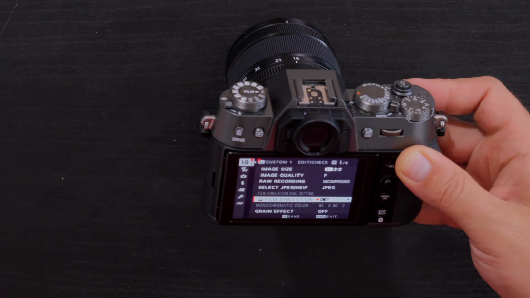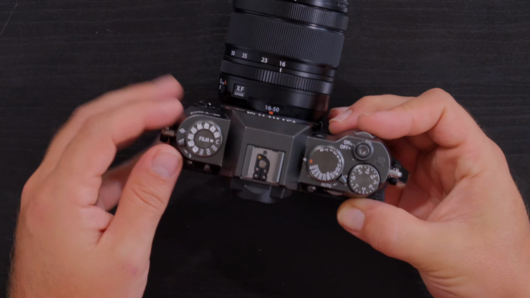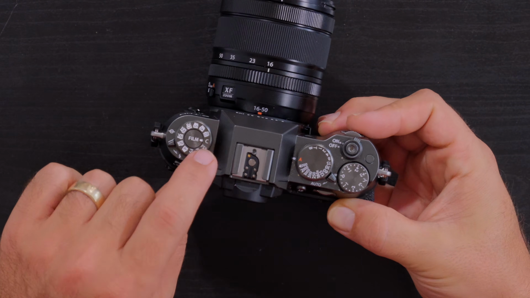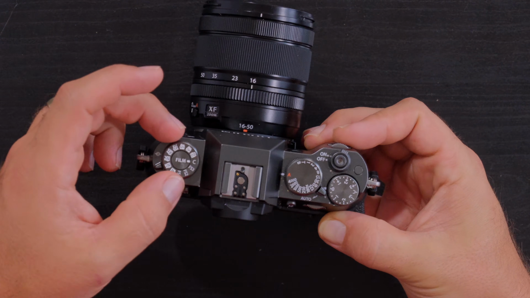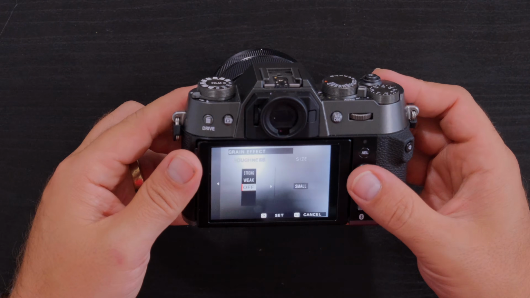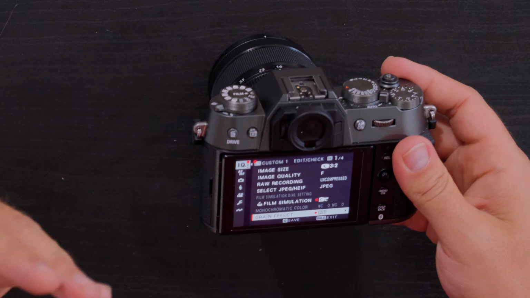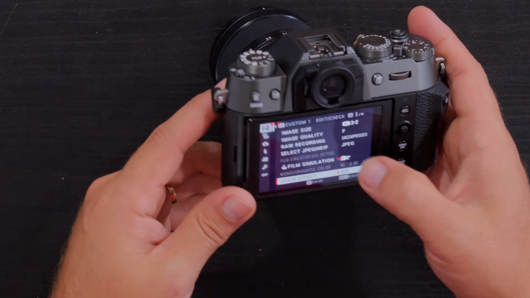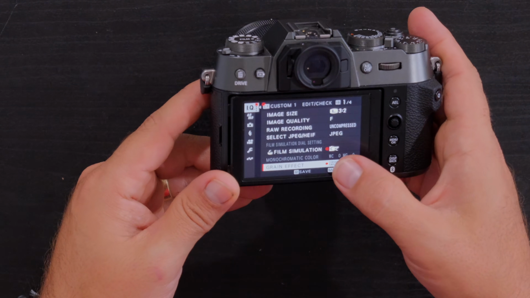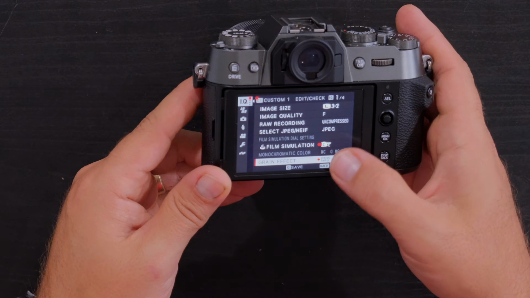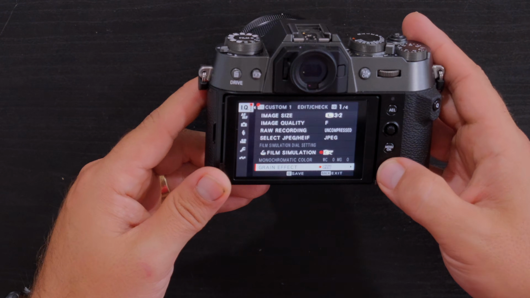Now, one quick point that I want to mention while I'm there is when you want to use these save positions C1 to C7, you want to have your film simulation dial set to C, so you don't have a physical film simulation set on the dial. You set it to C. So I keep going, grain effect, strong with small size, and so on and so on. And then you'll see as you do changes, they'll be recorded, and you know that by seeing a red dot on the screen. So let's say I'm done.